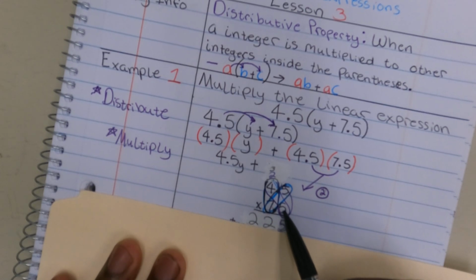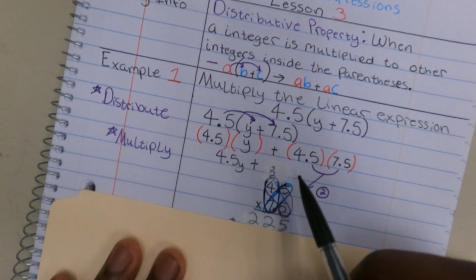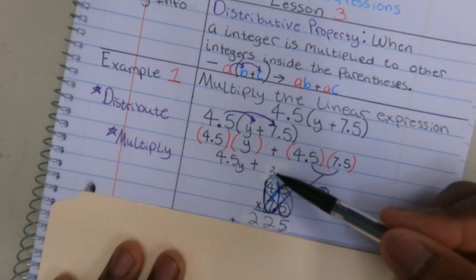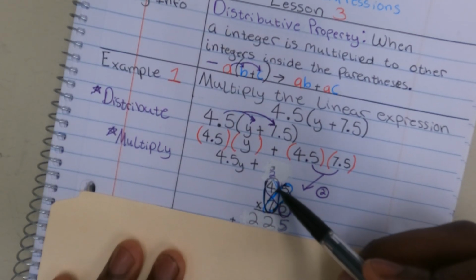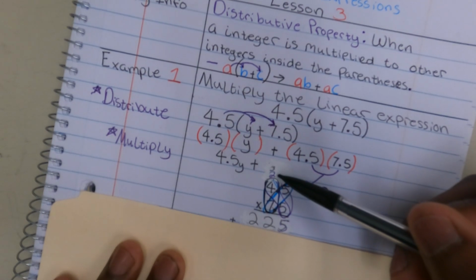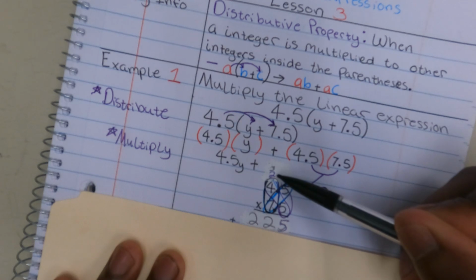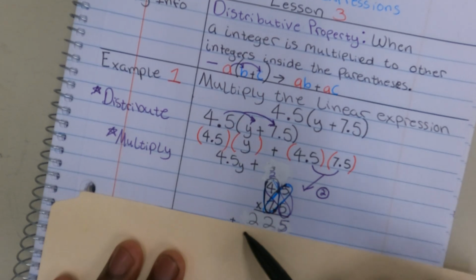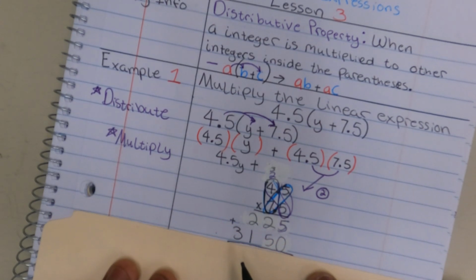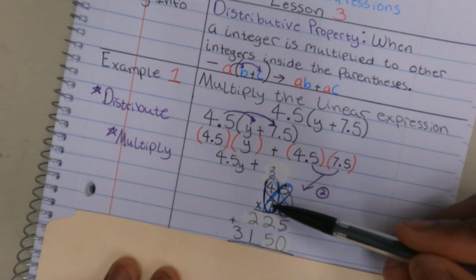And you're doing the same thing. So when we do 5 times 5, we should get 25. So we drop our 5 and carry our 2. Then we do 5 times 4. And 5 times 4 gives us 20, plus that 2 we carried makes it 22. So now it's 225. Then we move all the way over to our 7.